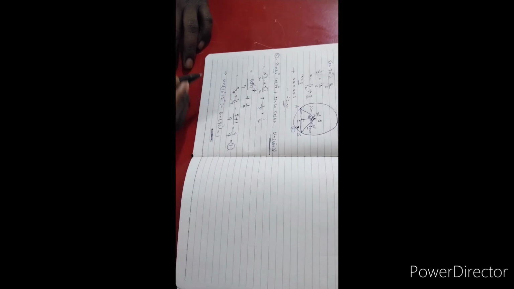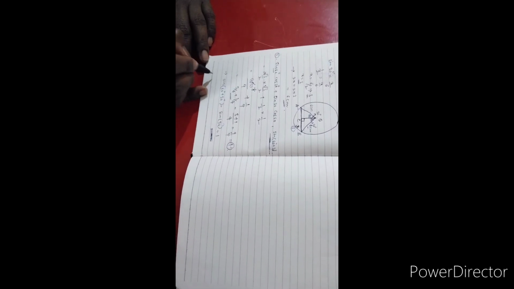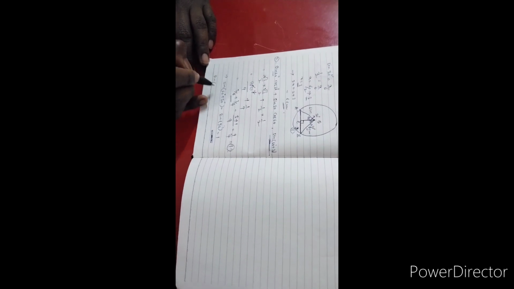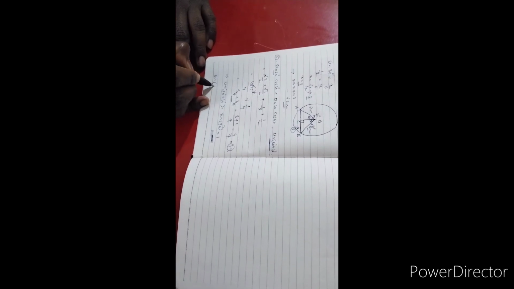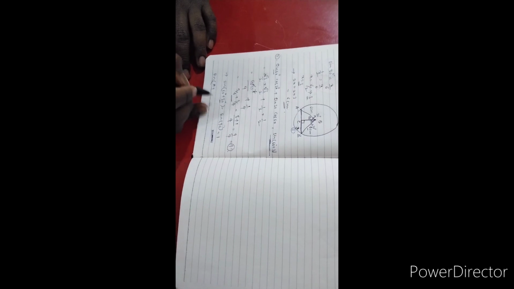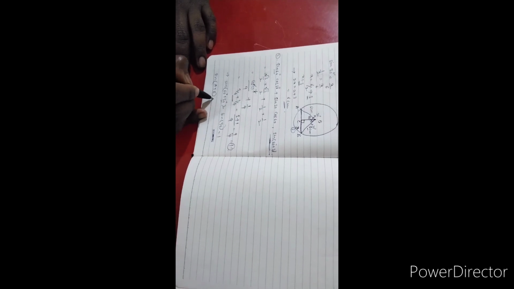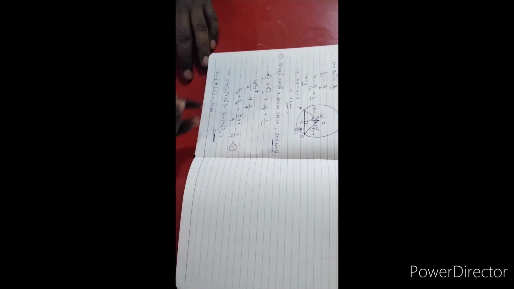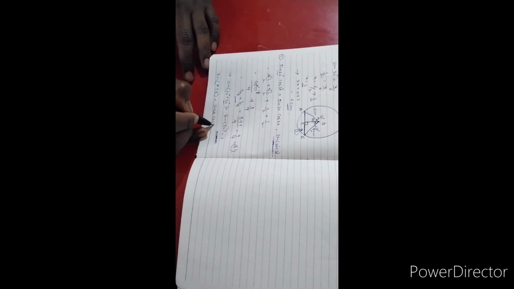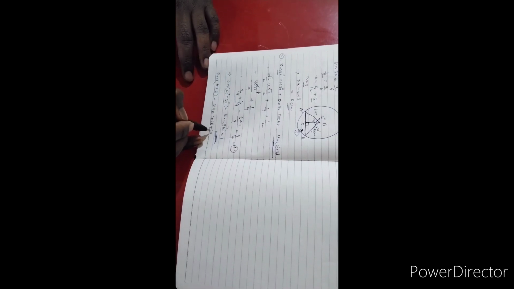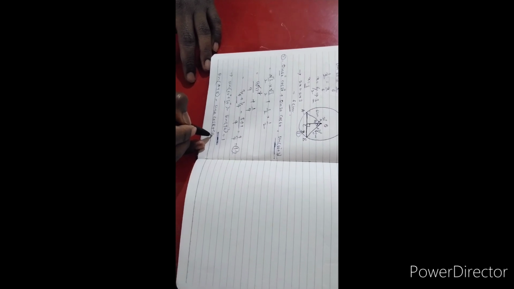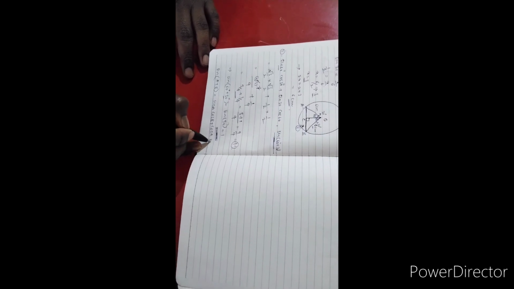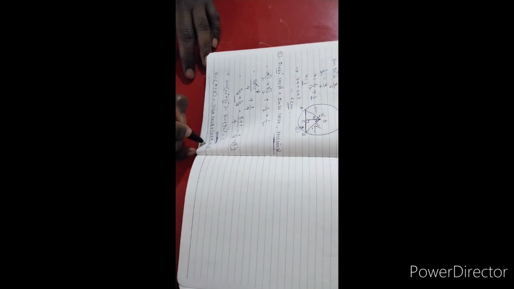So I could say, let's say 60 degrees as A and 30 degrees as B, then I can write it as sin A cos B plus cos A sin B. Okay, this is a formula.